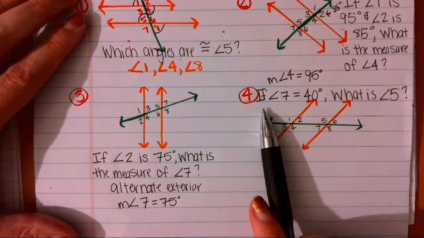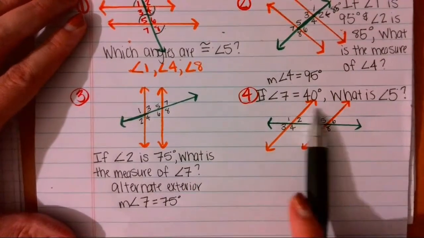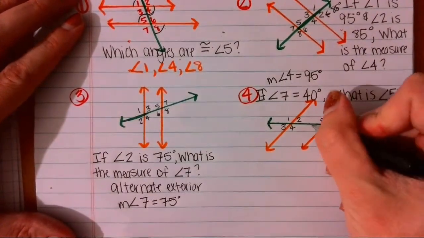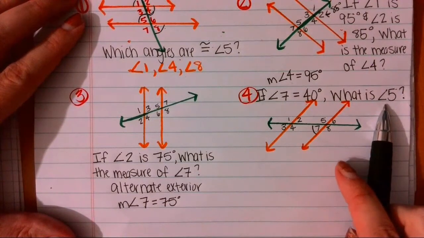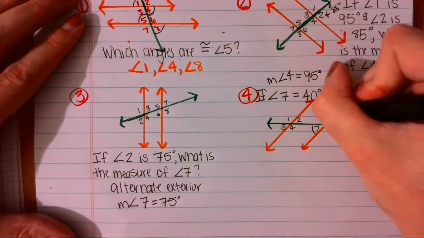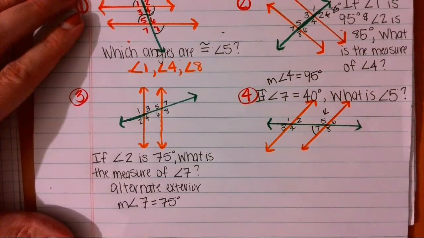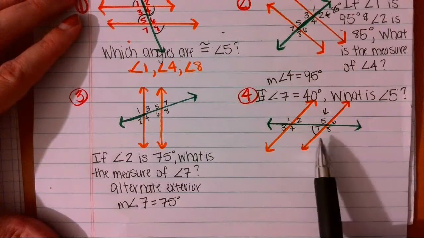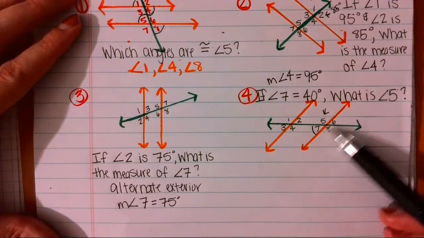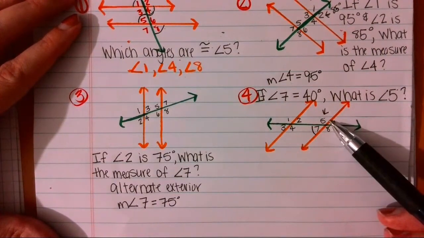The last one says, if angle 7 is 40 degrees, so this one right here is 40 degrees, what is the measure of angle 5? So this is the one that I need to find. Angle 5 is not the same as angle 7, but I can see that they're supplementary because they make a straight line, and a straight line is 180 degrees.